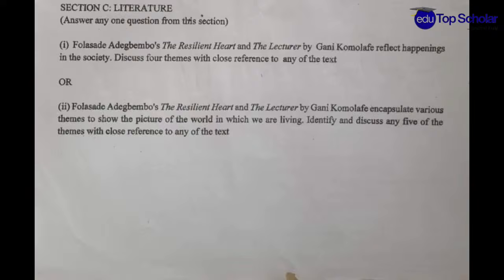So question number 2. Folashade Adegbembo's The Resilient Heart and The Lecturer by Gani Komolafe encapsulate various themes to show the picture of the world in which we are living. Identify and discuss any 5 of the themes with close reference to the texts. Just mention one theme, then tell us how that theme has something to do with the contemporary society. Now you see that most of the questions have similarities, and you can use the past questions to study for the exam. I am very sure it will work.